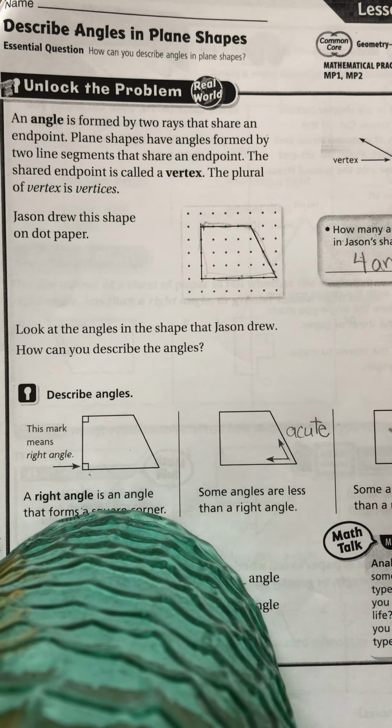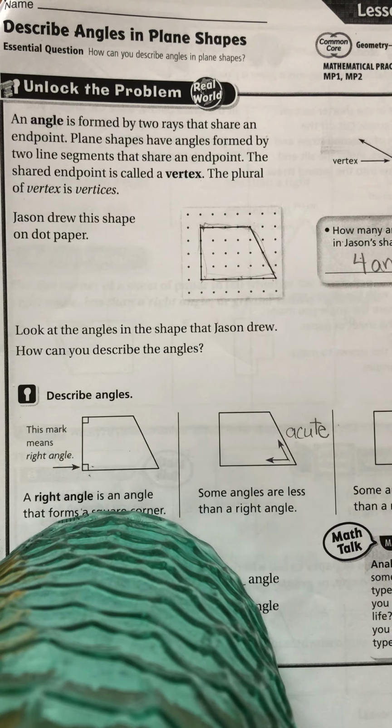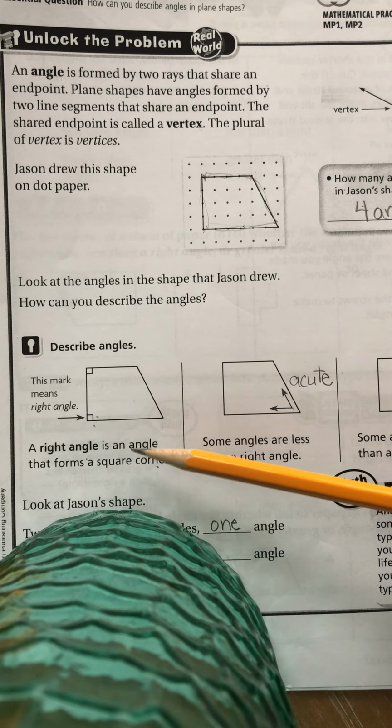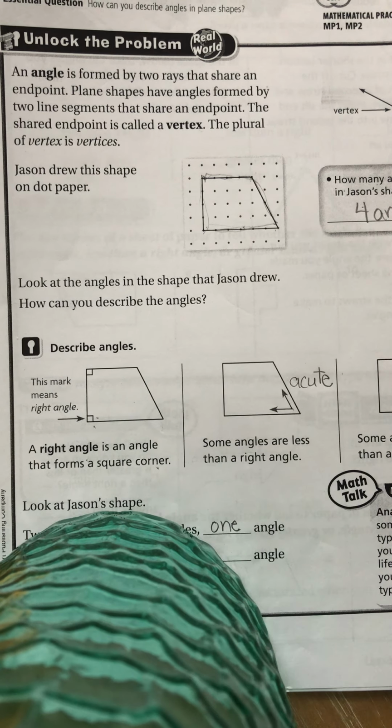It says, look at the angles in the shape that Jason drew. So here's the shape, and they're showing you where all the angles are because we know there's 4. It says on this side of the angle, the mark means right angle. Why? Because it can have a perfect square in the corner, and it says it right there underneath. A right angle is an angle that forms a square corner.